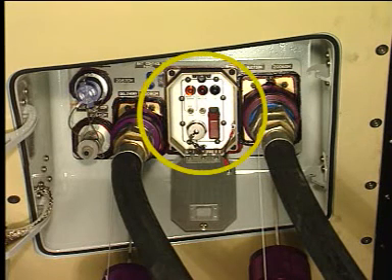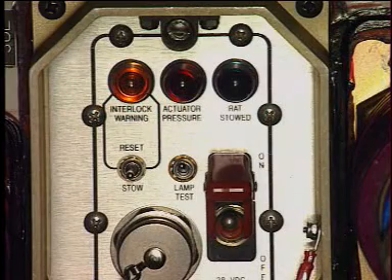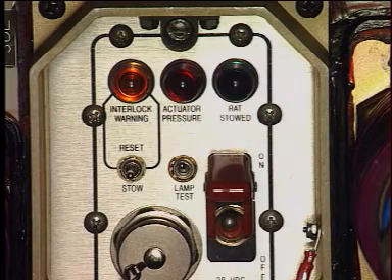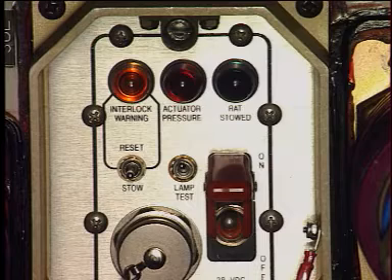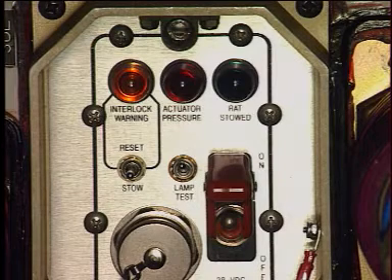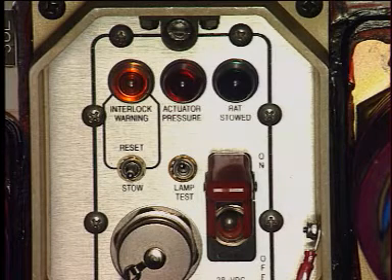The ram air turbine control panel. The ram air turbine control panel has 3 indication lights, 3 switches, and a ground test connector.